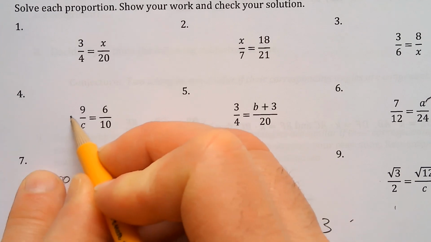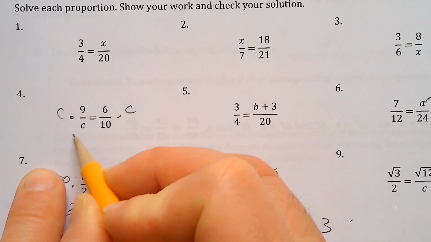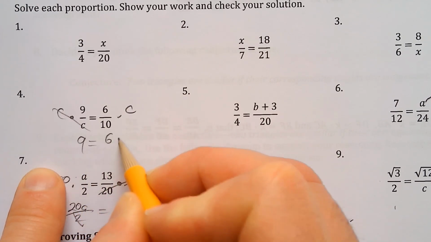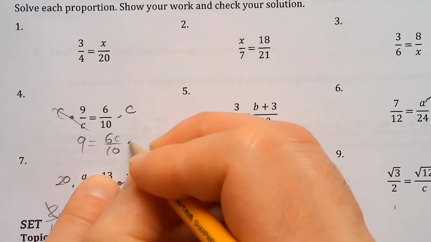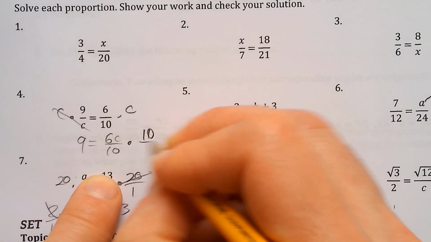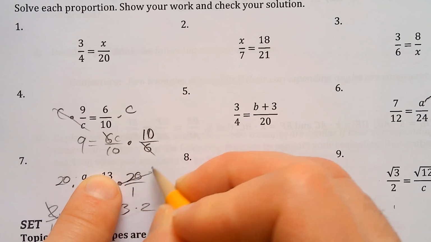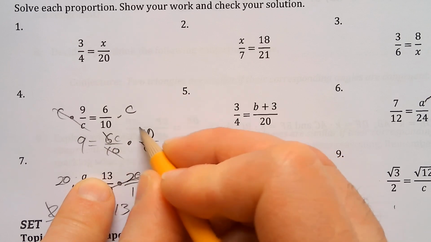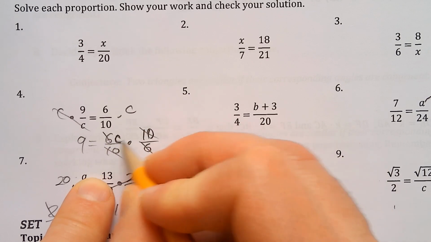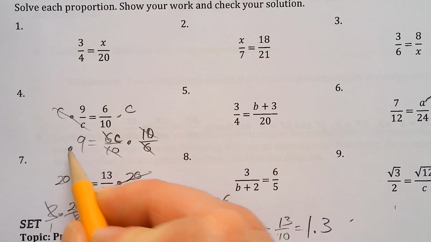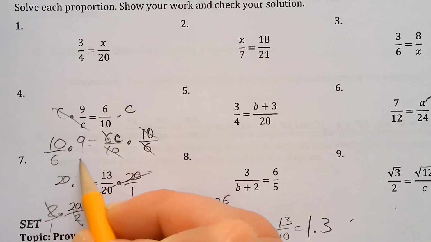Ooh, because there's C on the bottom. This is fun. Times C times C. 9 equals 6c over 10. And here we can multiply by 10/6. The 6 on top cancels with that one. The 10 on the bottom cancels with that one. And all we got is C. Oh, we got to do it on the other side. This is algebra after all. Whatever you do to one side, you got to do the other.